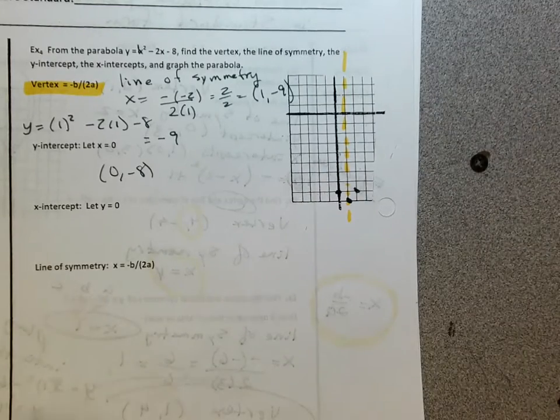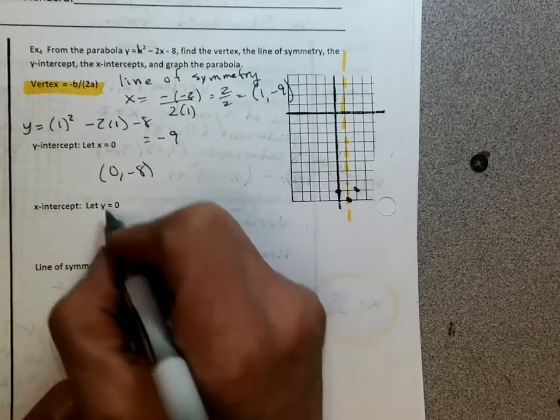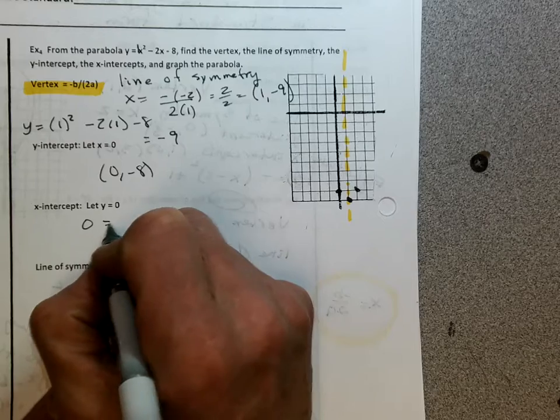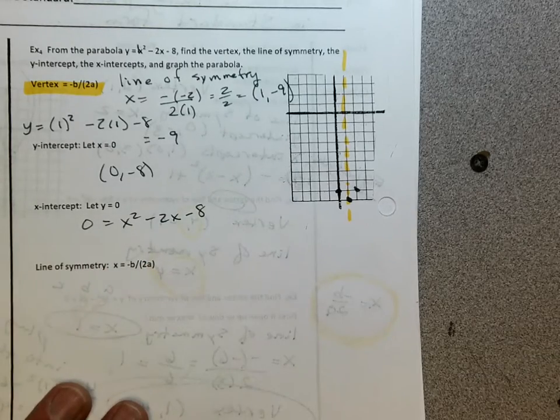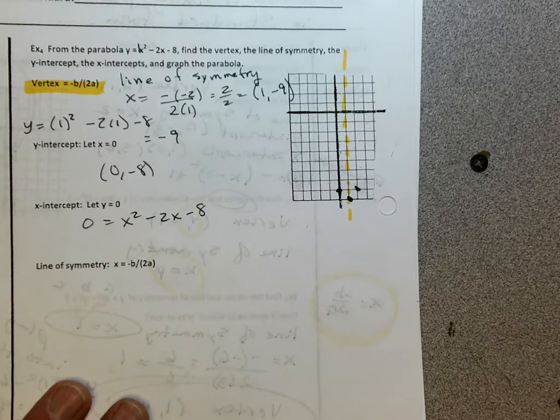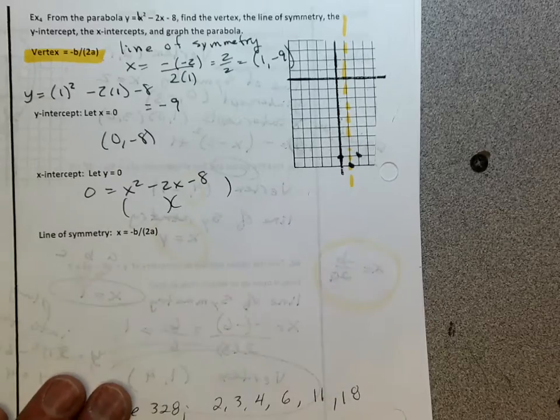X-intercepts, we don't quite know how to factor yet, but I'm going to show you, and then we'll do it two ways. Let y equal 0. If this bothers you, that's okay. I'm going to keep teaching this. Okay, I'm going to show you another way too. So this is the way we want to learn it eventually. Factor. Remember factoring.